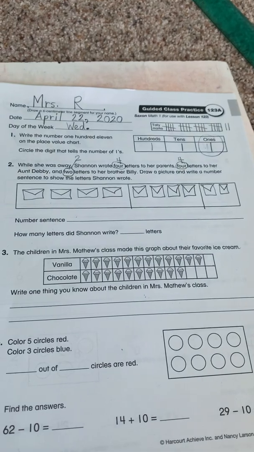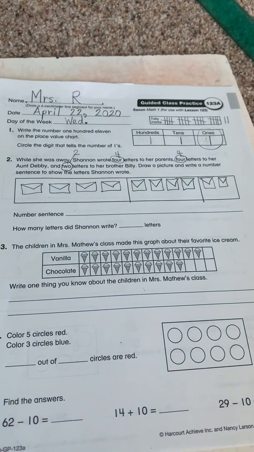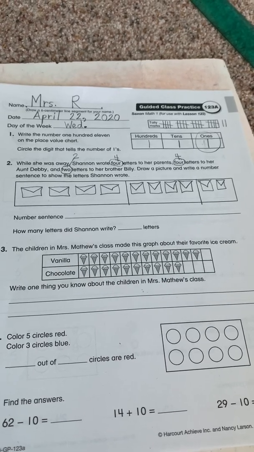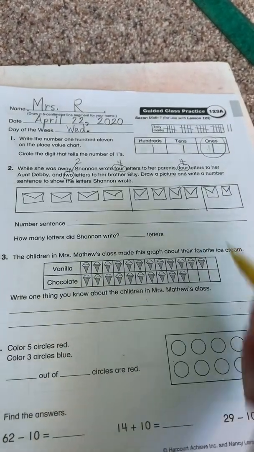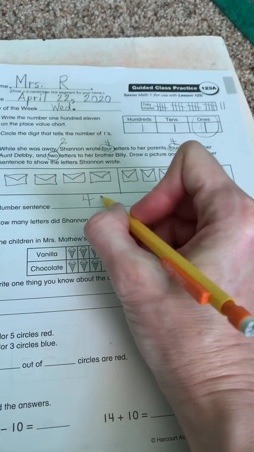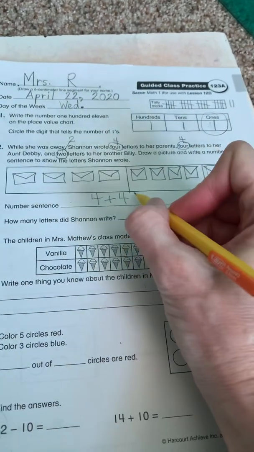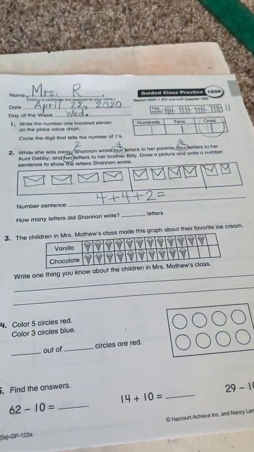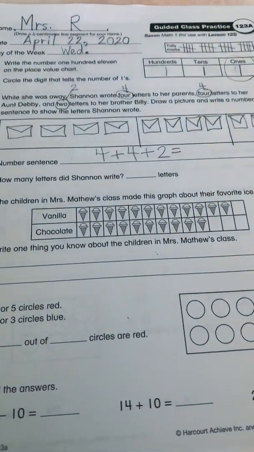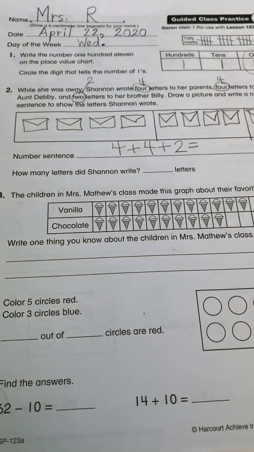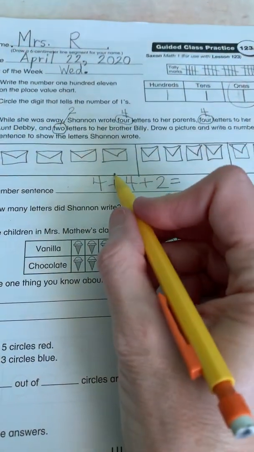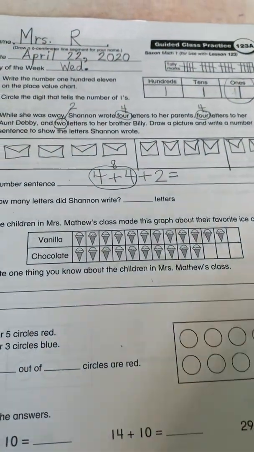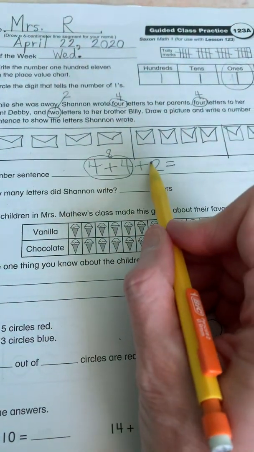So what is the number sentence going to be? I'm going to have 3 numbers that we're going to add together. Yes, 4 plus 4, plus 2. Now you can pick whatever 2 numbers you want to add first. I'm going to add 4 plus 4 because I know 4 plus 4 equals 8. So now I've got to add 8 plus 2 more.